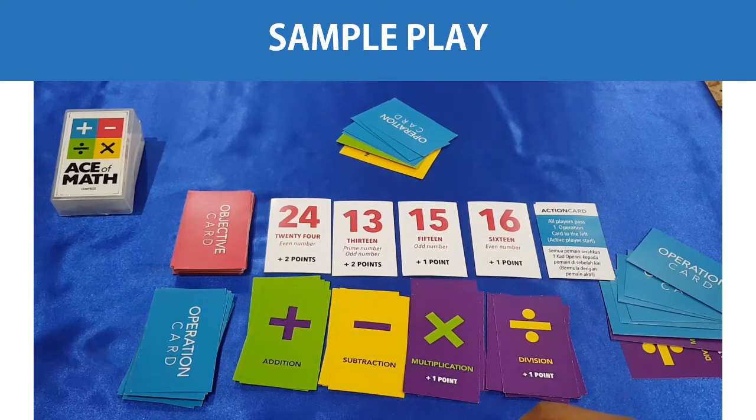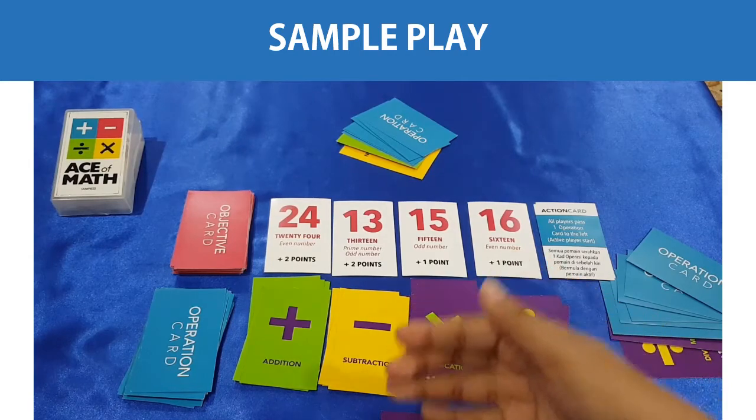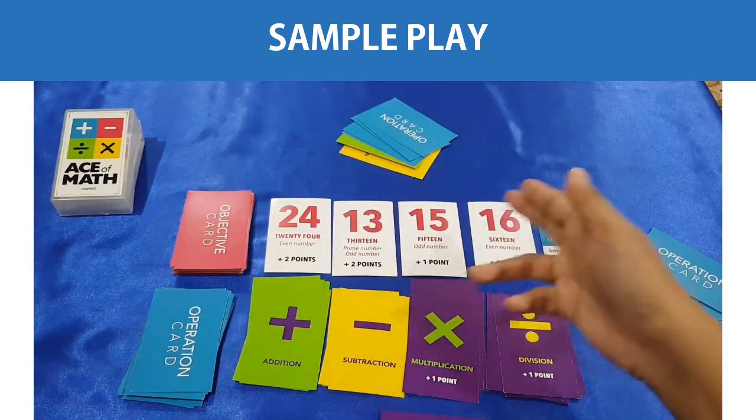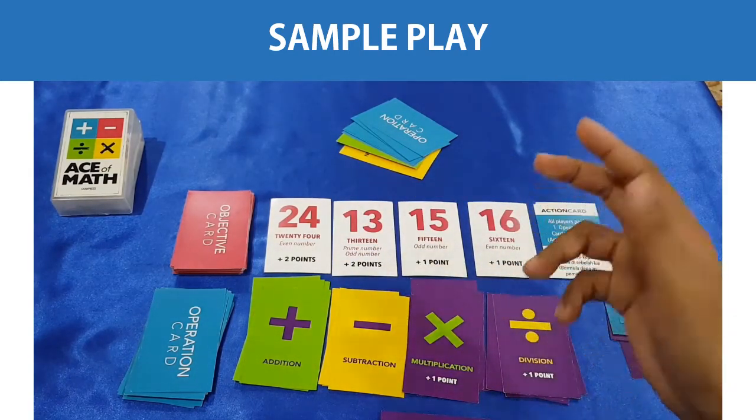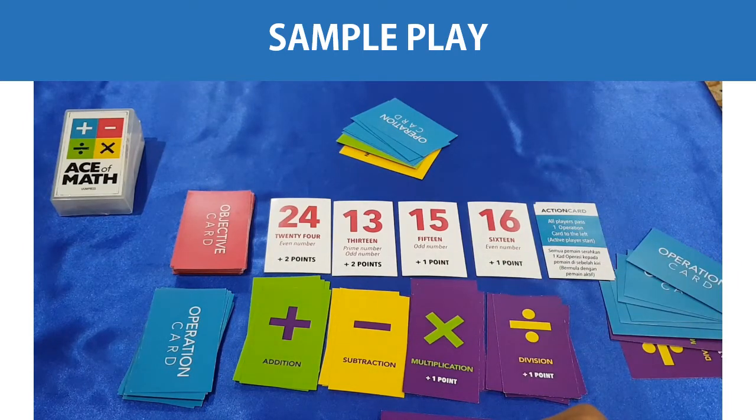In Ace of Math, each player, starting from the first player, will try to build an expression that can solve the objective that's visible in play. If the player fails to do so, the player must end his turn and pass it to the next player on his left. The order of the game is clockwise.